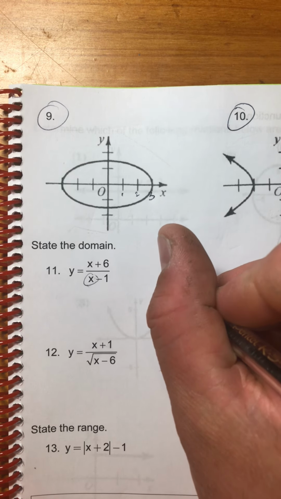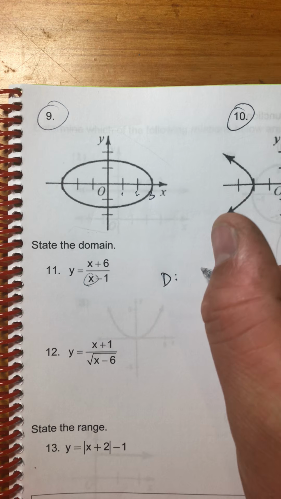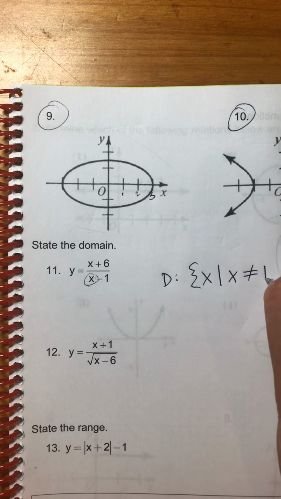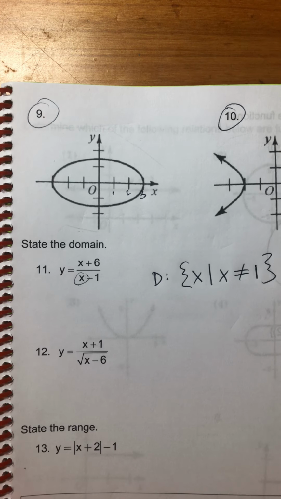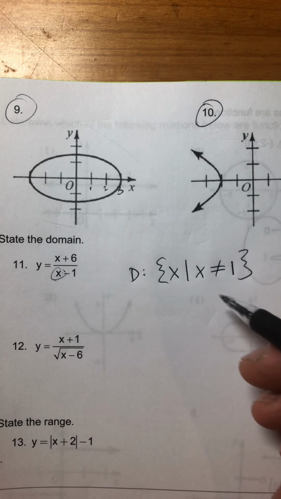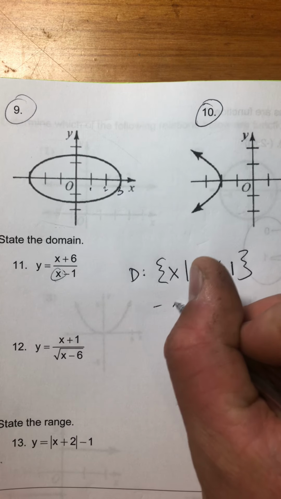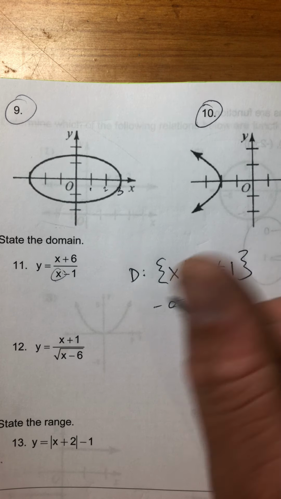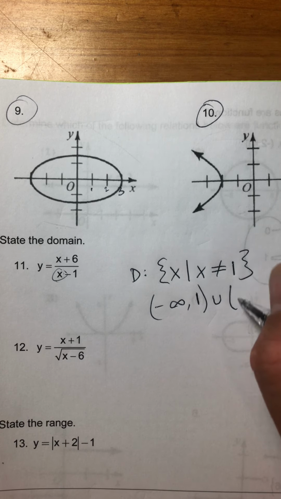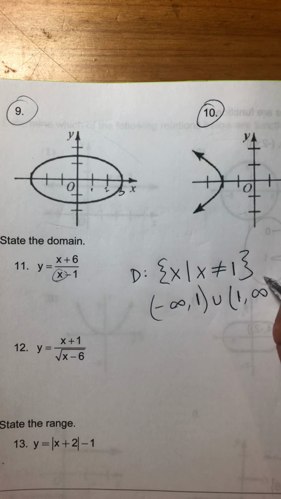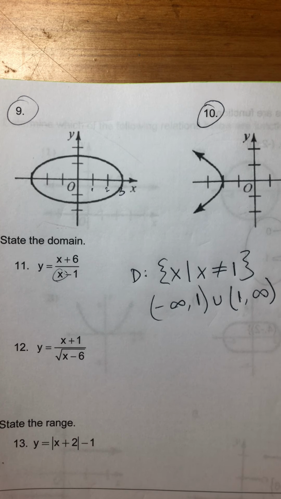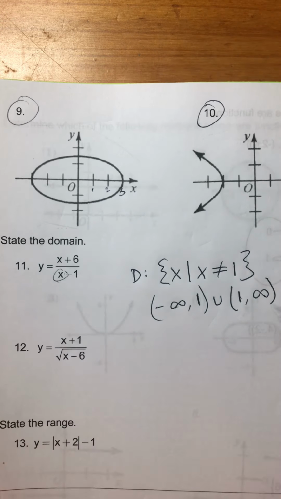So you could say for your domain, a different way of writing, let's try this. This is x such that x cannot equal 1. All right, that's that set builder notation. Haven't seen that in a while. So x cannot equal 1. If you're going to do it in interval notation, you could say negative infinity up until 1 works, and then maybe union that together. It's called the union symbol. We're going to say from 1 to infinity works. Looks weird, but this just means everything but 1 works. All right, we don't worry about the range right now, just domain.